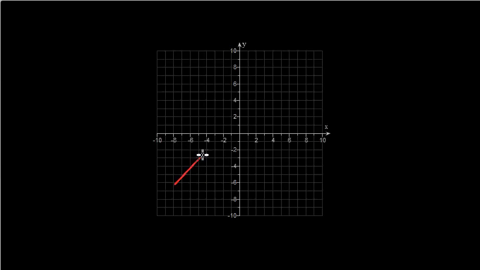Now, when I draw a line on a graph, that line is the set of all solutions to an equation. So every point on that line is a solution to our equation. When I draw another line on that same graph, that is another set of solutions for a different equation.